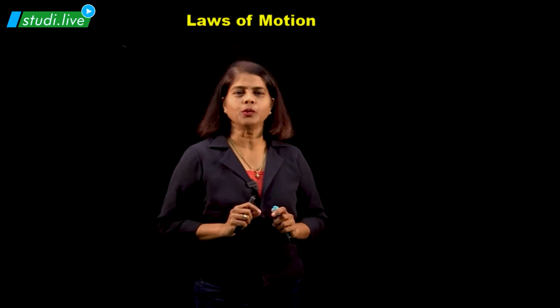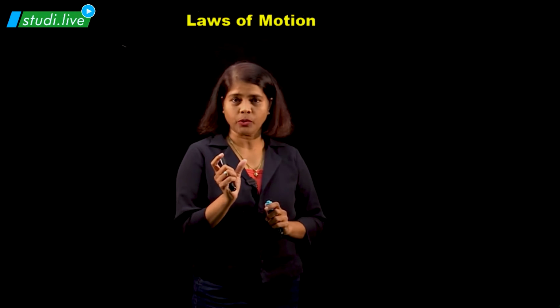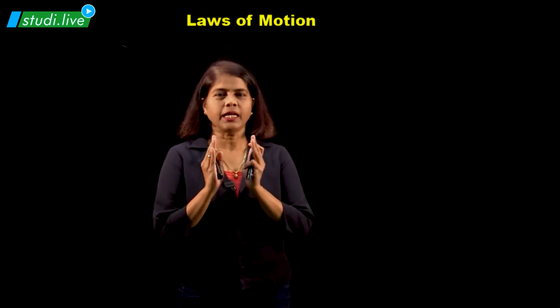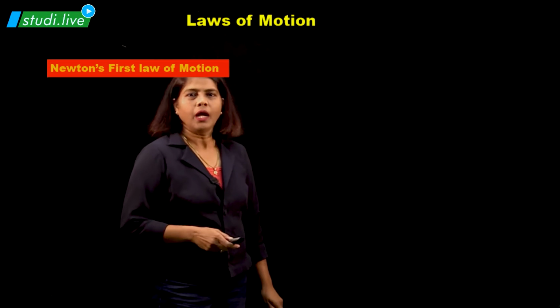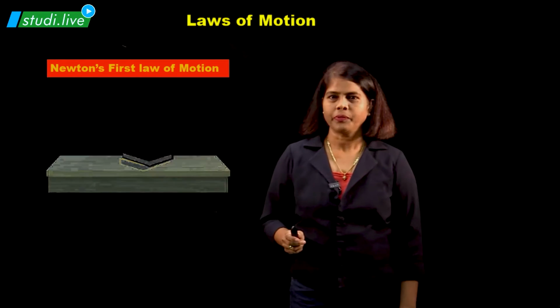So today we are going to learn a very new and very important concept of the course, that is Newton's laws of motion. In that we will study first Newton's first law of motion. Now to understand this, let us see this image.